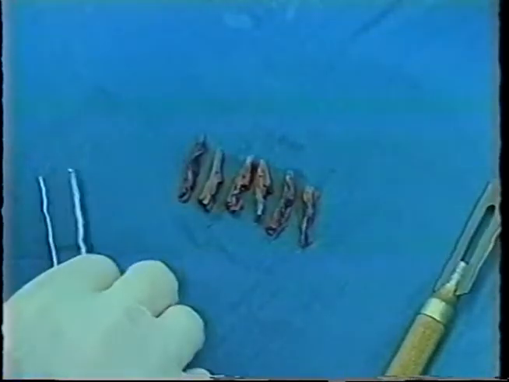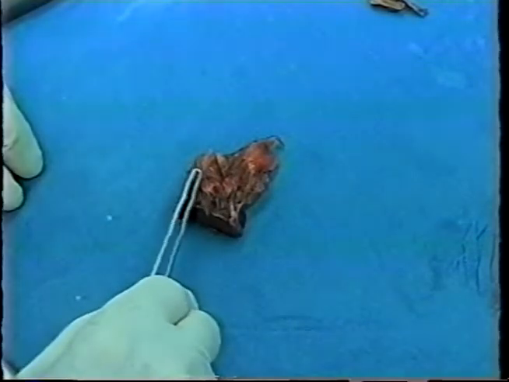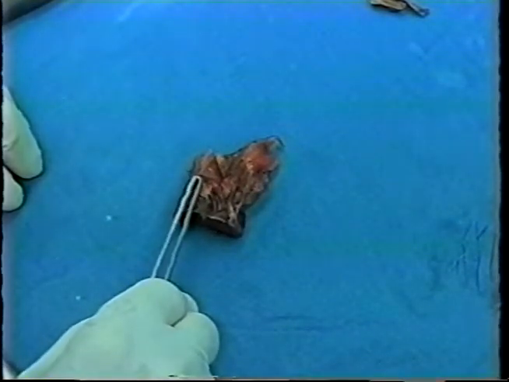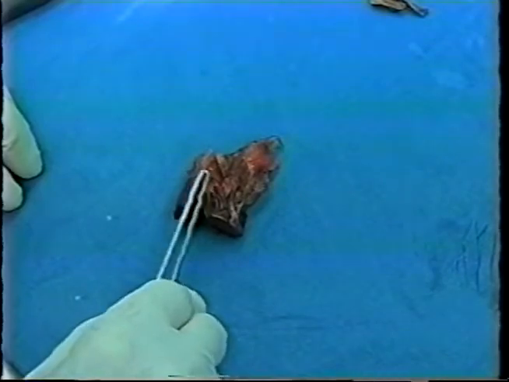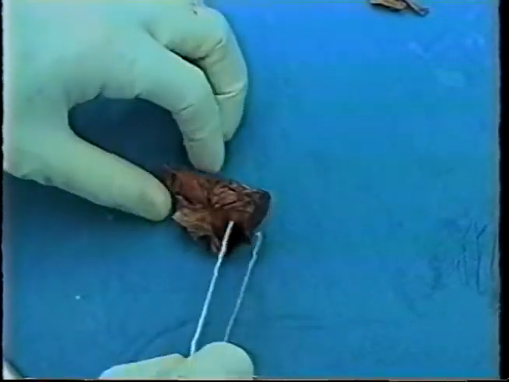Our next piece of tissue again contains the AV node, His bundle, and bundle branches. I normally will start on the most posterior portion of the section, which I'm indicating with the forceps, and work anteriorly. And I'm going to turn this upside down because I'm right-handed.